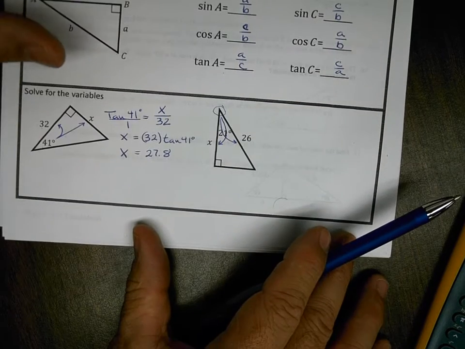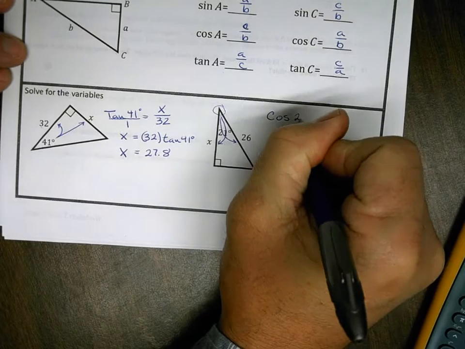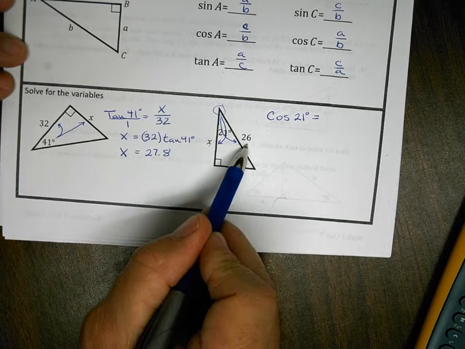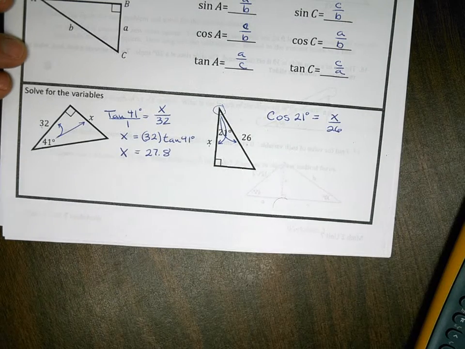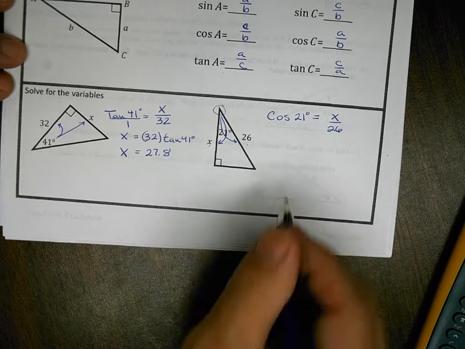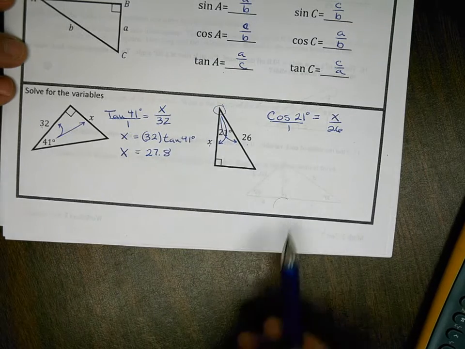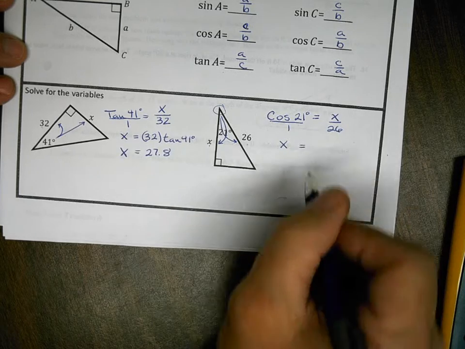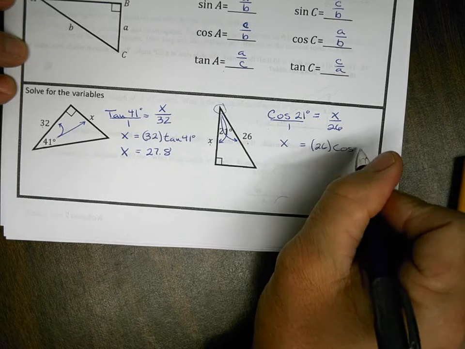Okay, so I set it up this way. First, my reference angle. I'm going to use cosine. So cosine of 21 degrees equals adjacent over hypotenuse, or x over 26. Any questions on how I set up that ratio? It's really a proportion because we're going to put it over 1. And then we simply cross multiply. First the variable. 1 times x is x. 26 times the cosine of 21, I put my 26 in parentheses, cosine of 21.